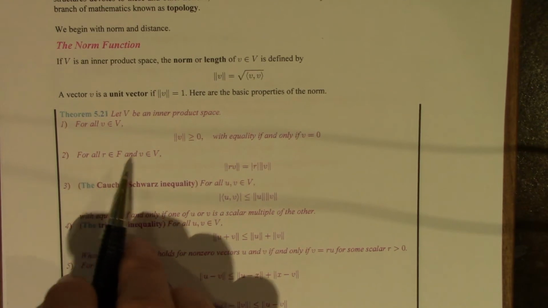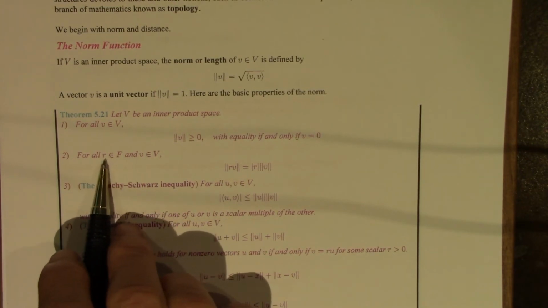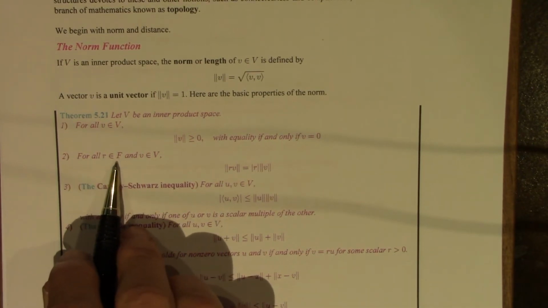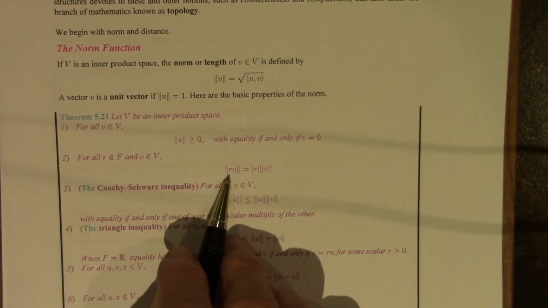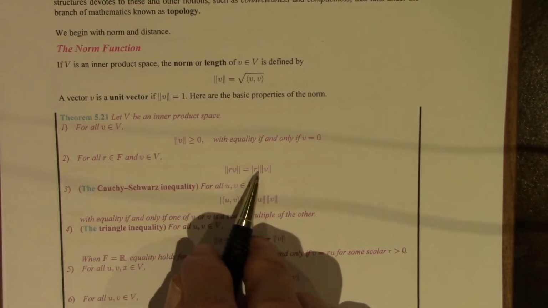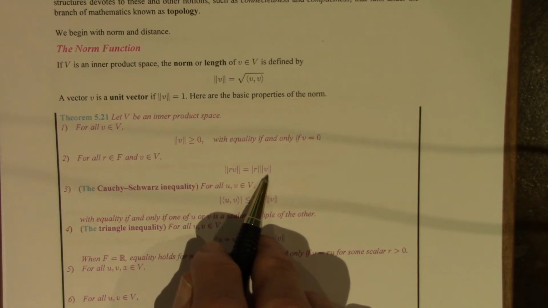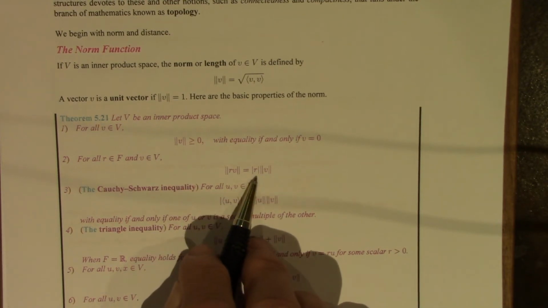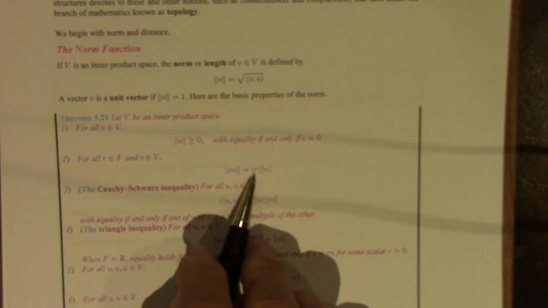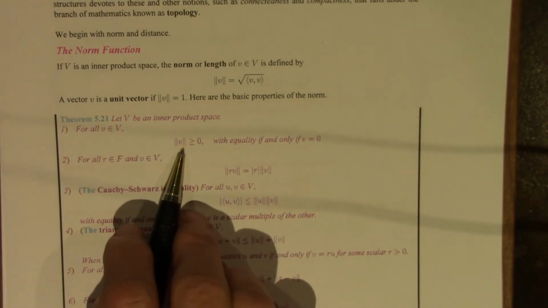If R is a scalar and V is a vector, then the norm of RV is the absolute value of R times the norm of V. This is easy to remember. You can pull the R out, but you have to take absolute values because the norm of every vector is non-negative.